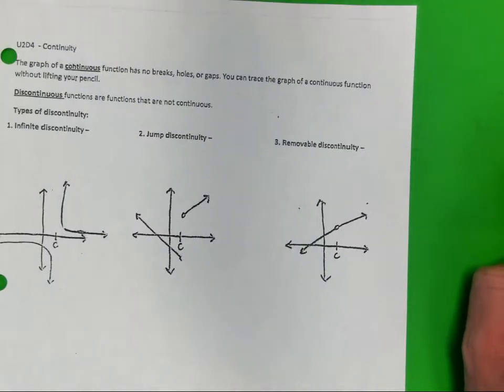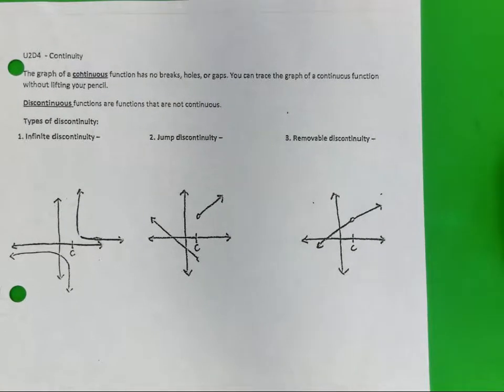The graph of a continuous function has no breaks, holes, or gaps. You can trace the graph of a continuous function without lifting your pencil. Discontinuous functions are functions that are not continuous. It's the prefix dis-. So you've got types of discontinuity.